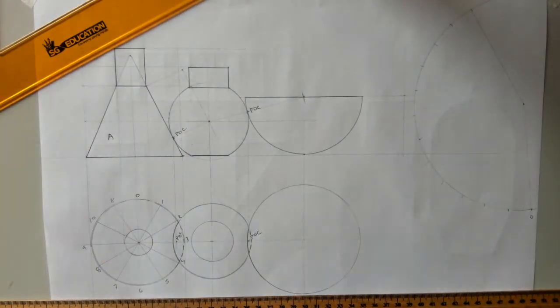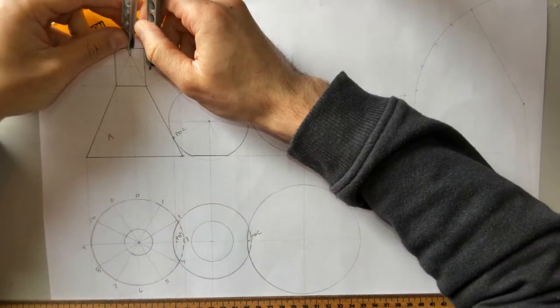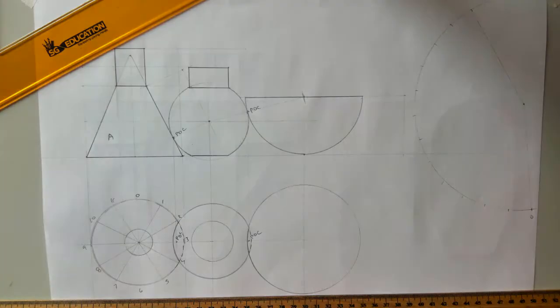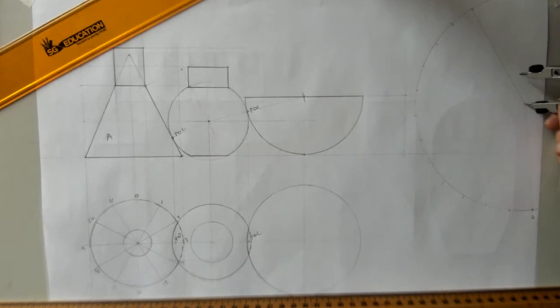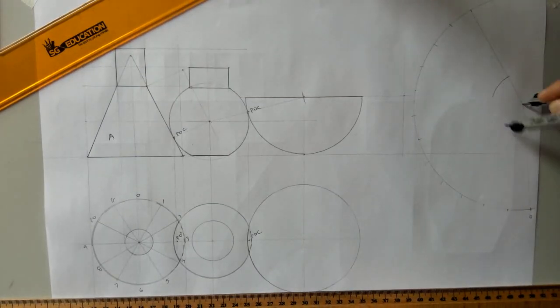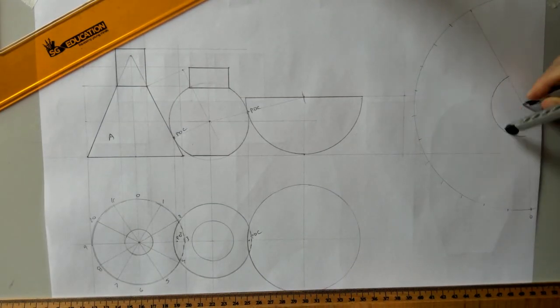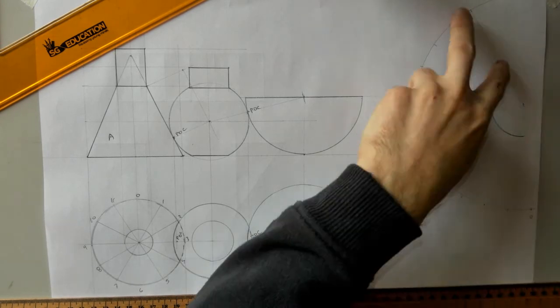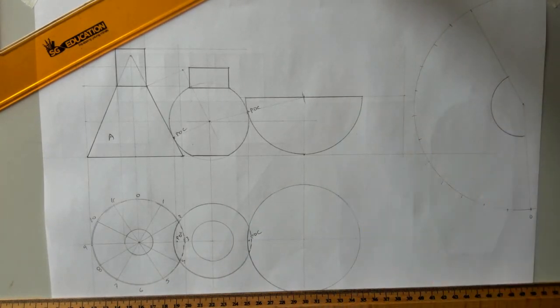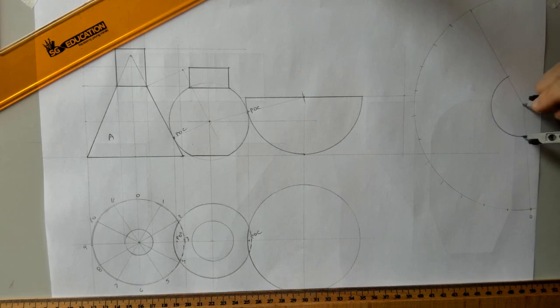With the part that's chopped off, this is also going to be a true length. So I can take that distance there, and I can swing that around. So the development is only what occurs in between this section here, because the rest has been cut off.